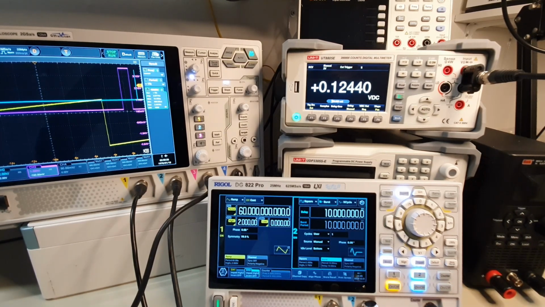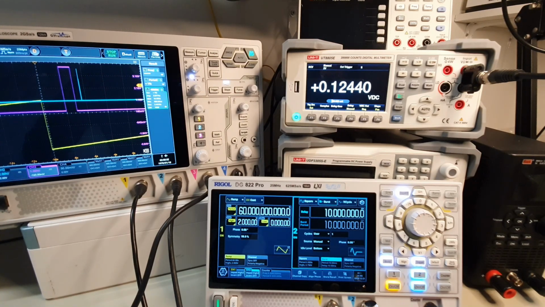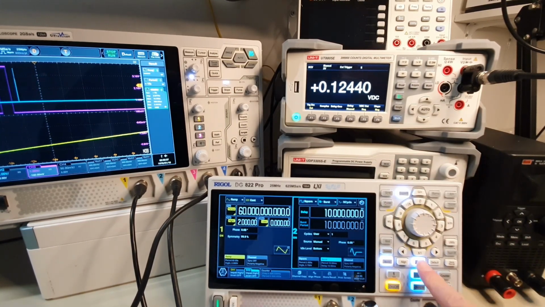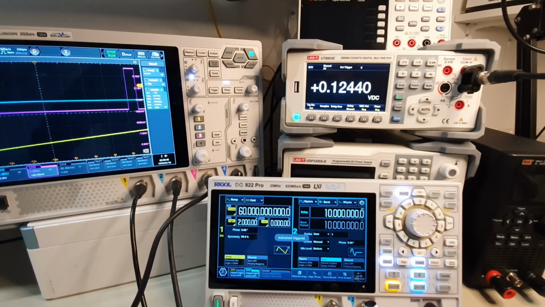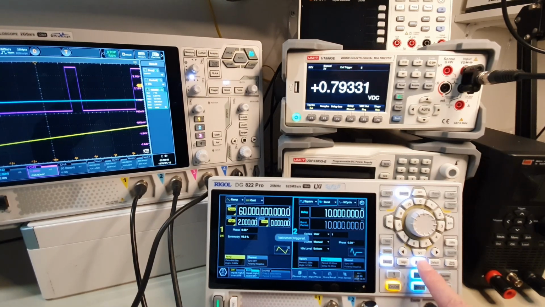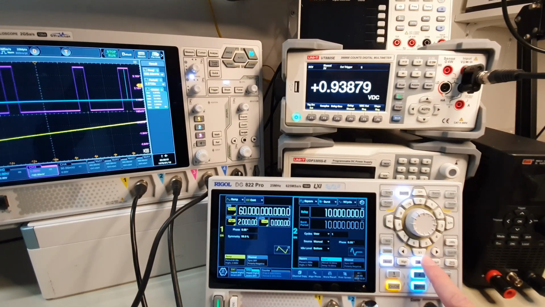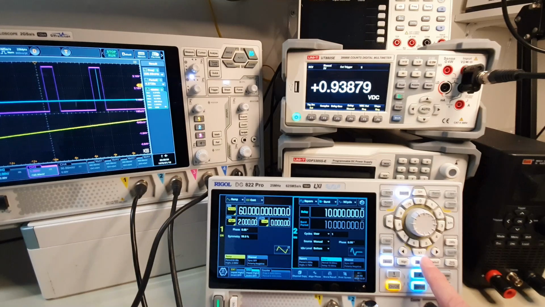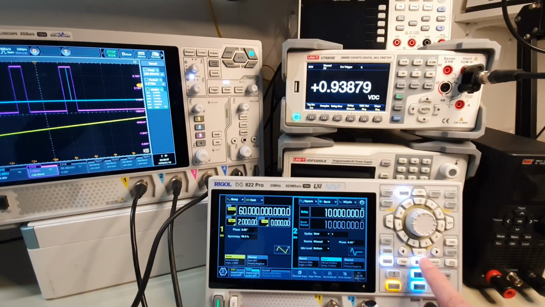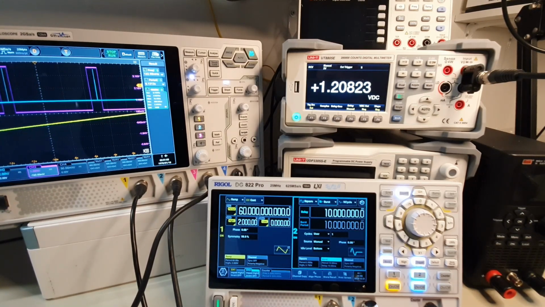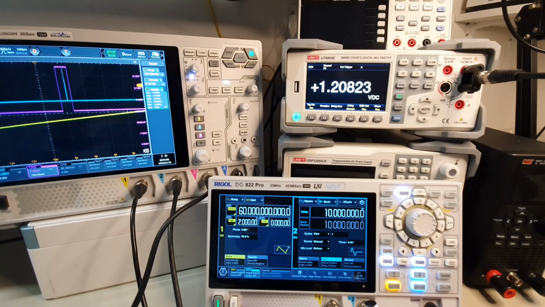Trigger. Still there is a delay of reasonable time. If I change the slope and I do that again, I don't see it. Yeah, it is coming. I don't know why it is not working the first time, but now you see that the trigger is coming faster.